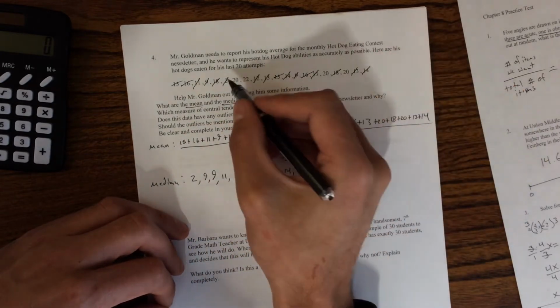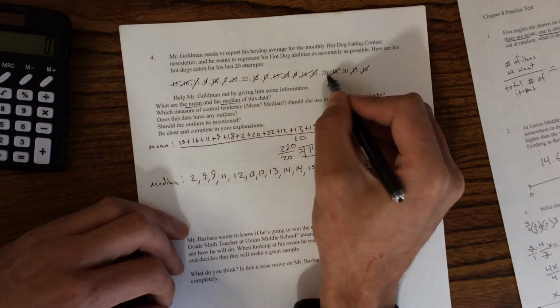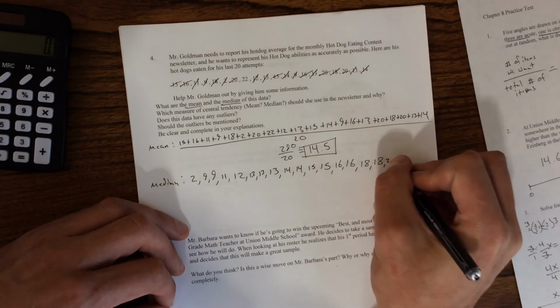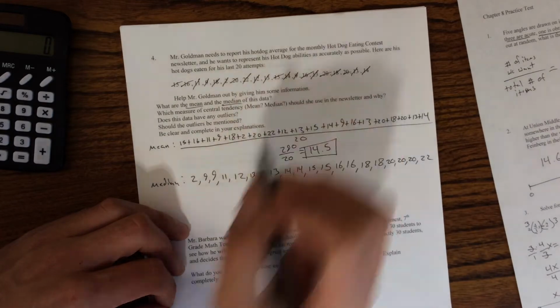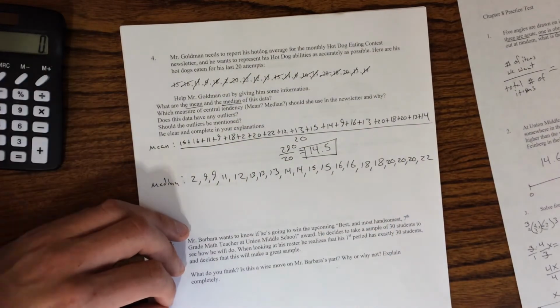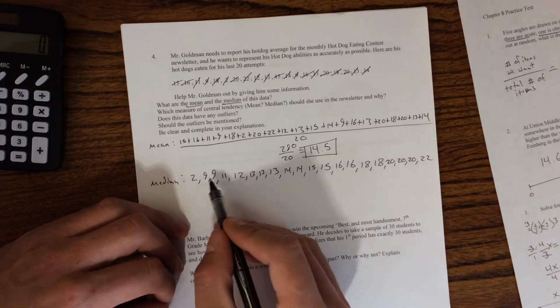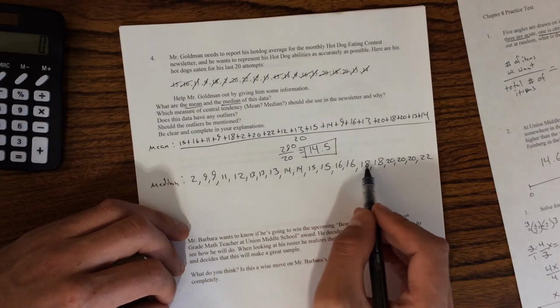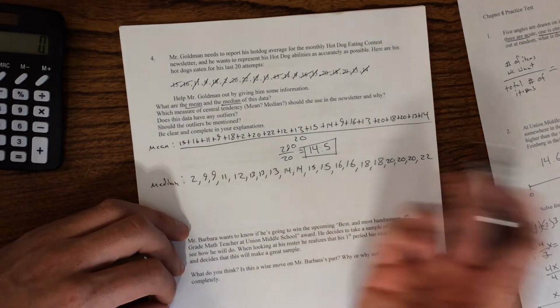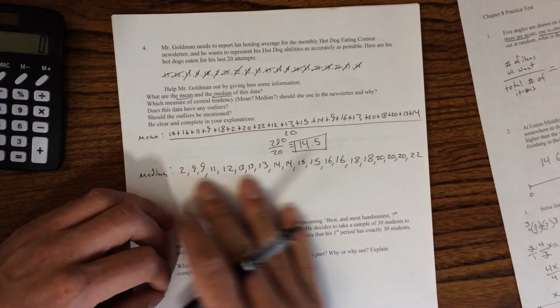And how many 20s do we have? 1, 2, 3 20s. And then 22 right there. And I think that's everything. Let's count just to make sure. 1, 2, 3, 4, 5, 6, 7, 8, 9, 10, 11, 12, 13, 14, 15, 16, 17, 18, 19, 20. 20 numbers. The median is the middle number.